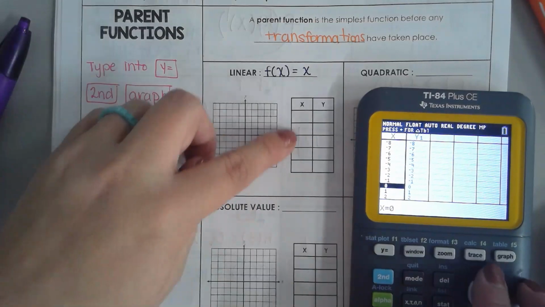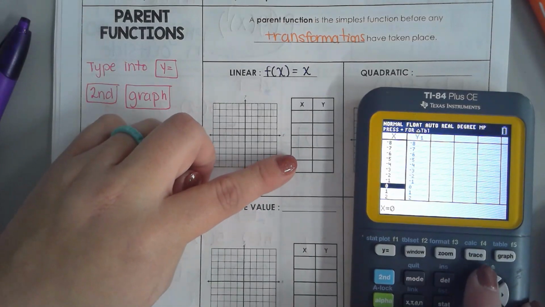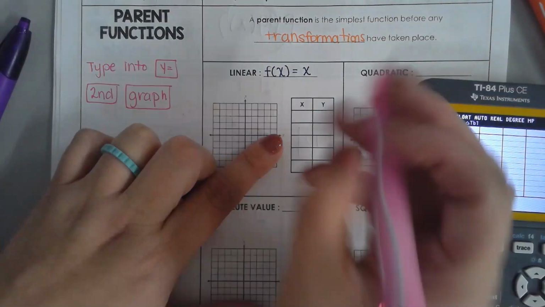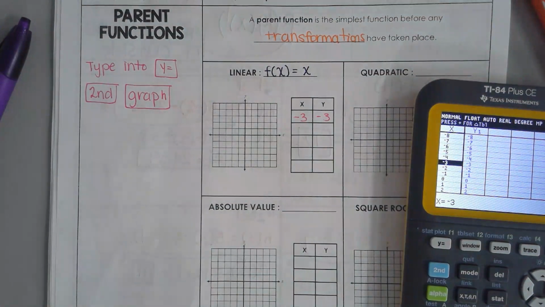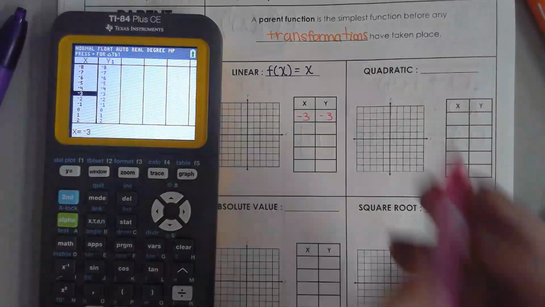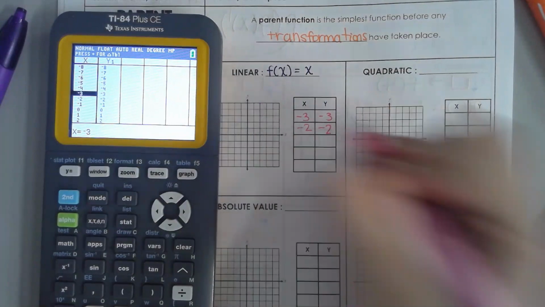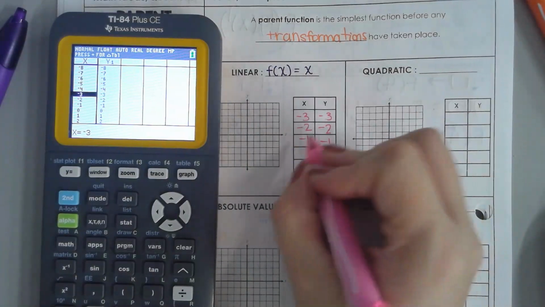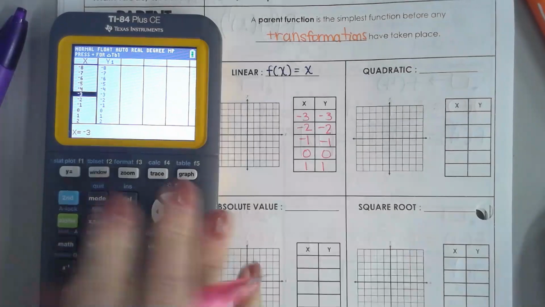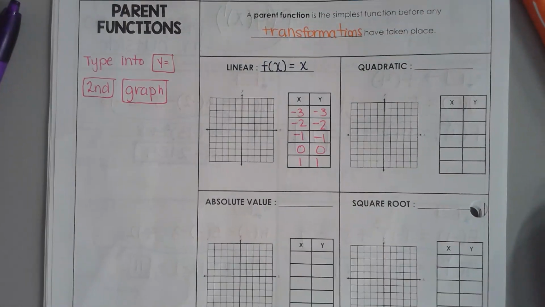And I only left 5 spots in the table, so I don't know, -3, -3. That's just the one I picked to start. No particular reason. I knew it can fit on my graph. -2, -2, -1, -1, 0, 0, 1, 1. And I'm going to plot all of those points.